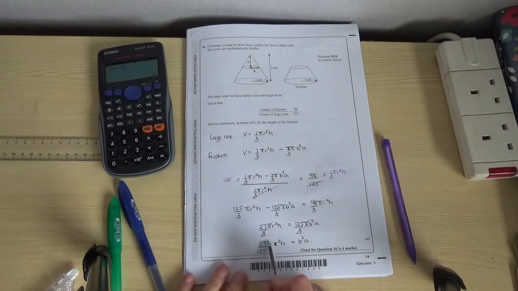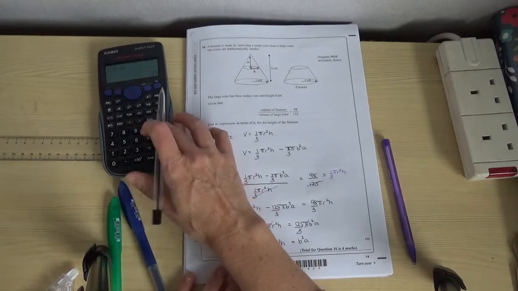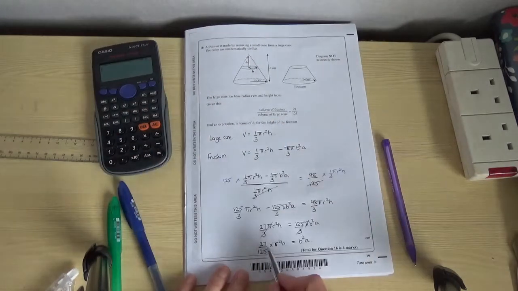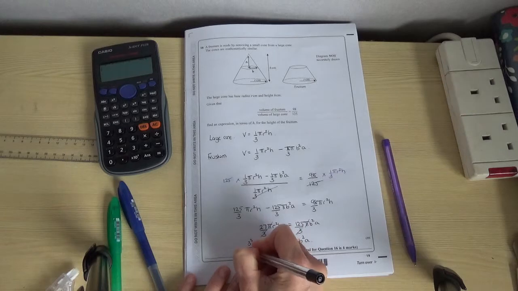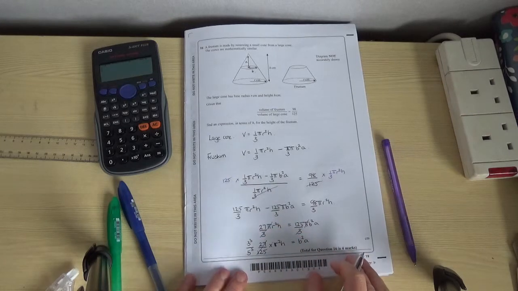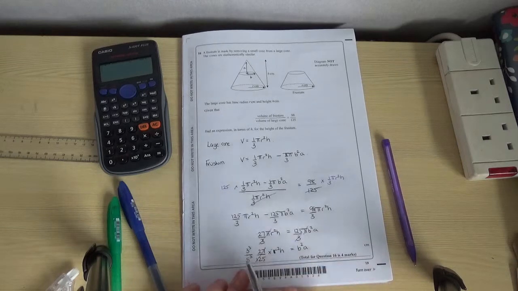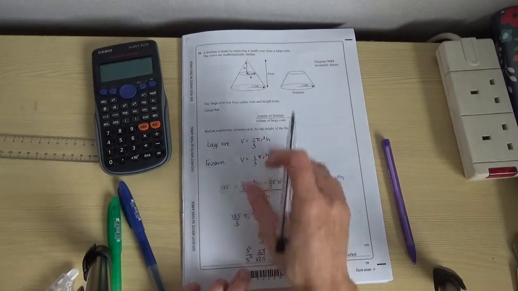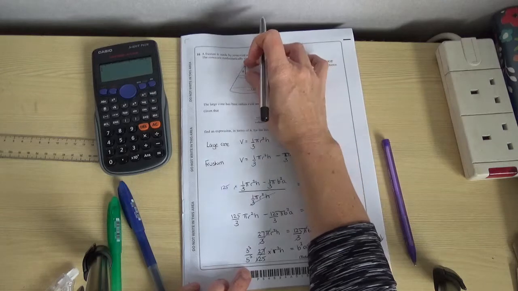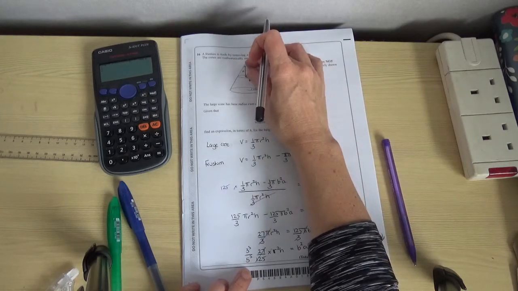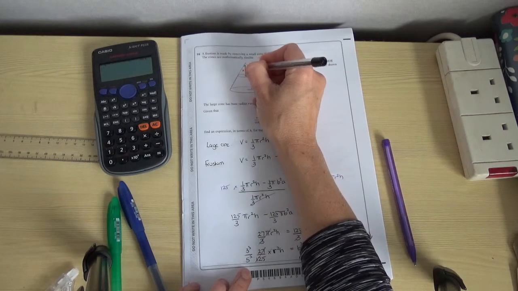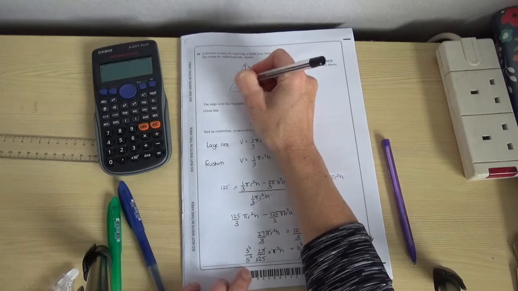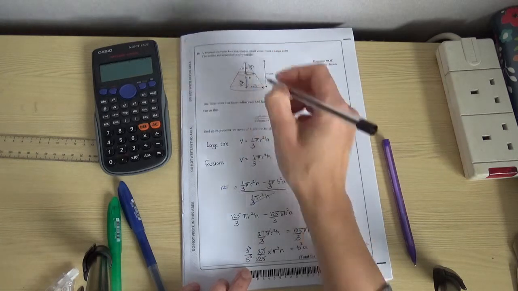So 27 over 125 is 3 cubed over 5 cubed. So the ratio of the big cone to the little cone is 3 over 5. So that means A is 3/5 of the height, which leaves the frustum as being 2/5 of the height.